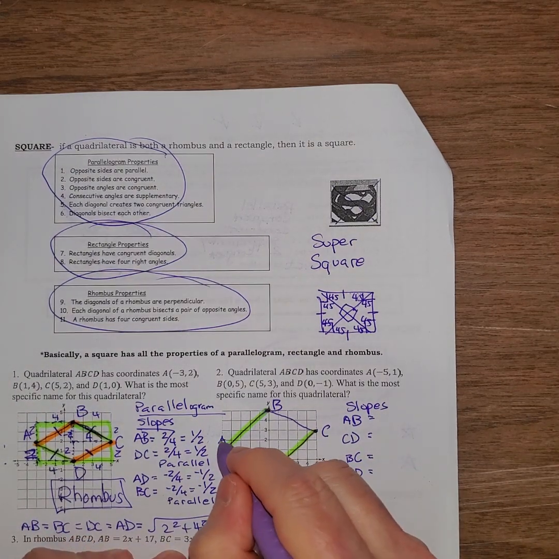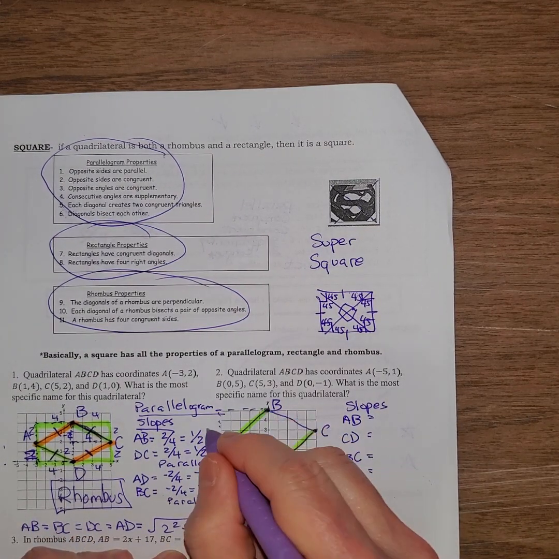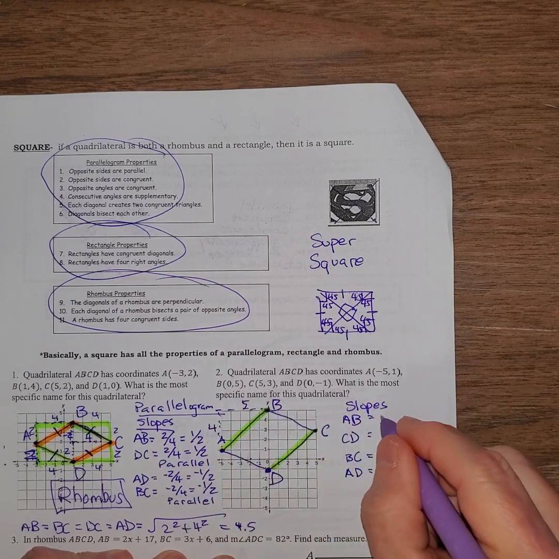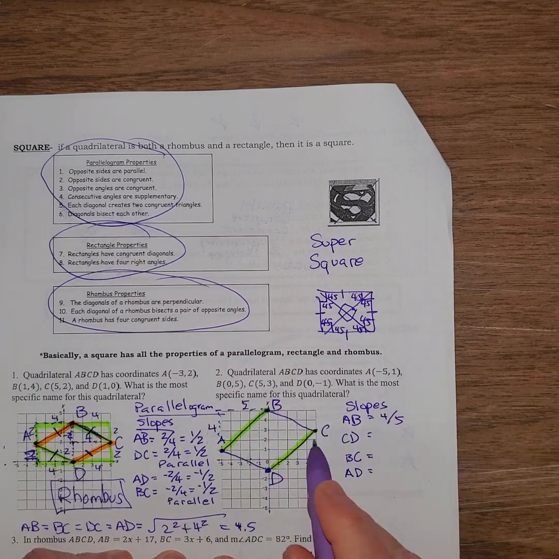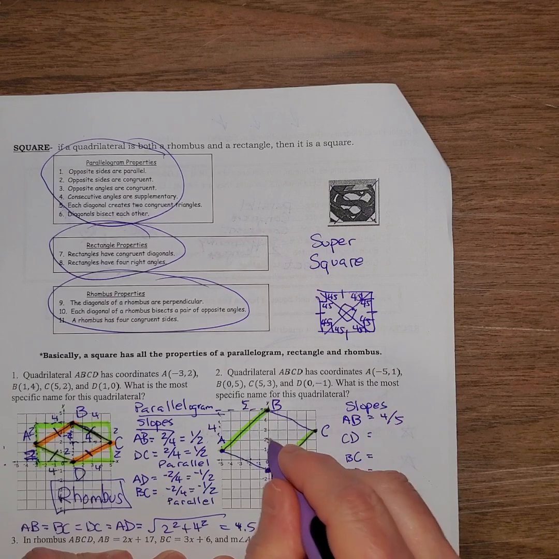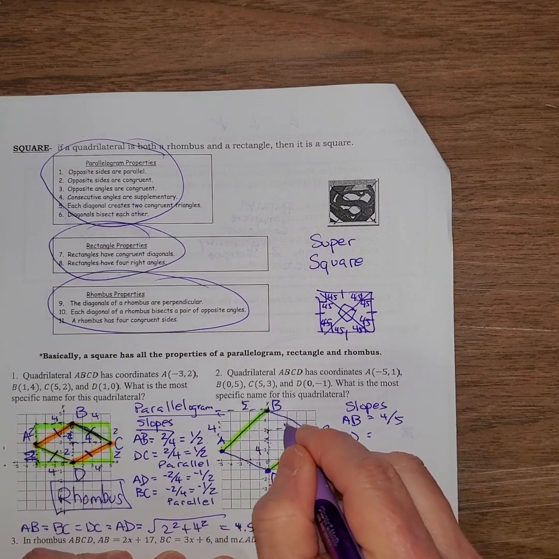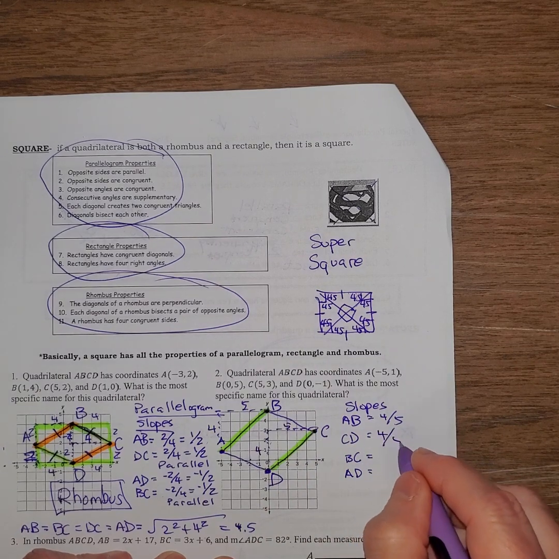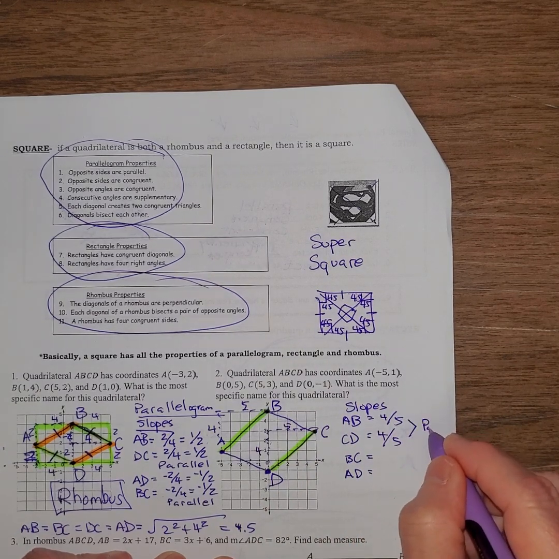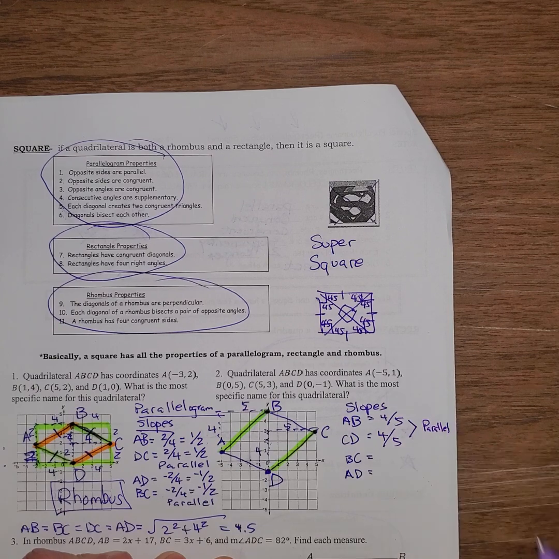So this is up 4 and 5 to the right. So that's 4/5 for a slope. Now this one, DC, same thing, up 4 and 5 to the right. So that would be 4/5. So these are parallel. Yay, that's what I wanted. Heading towards being at least a parallelogram.